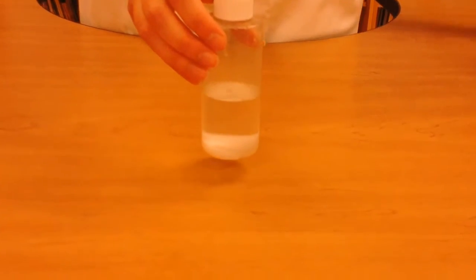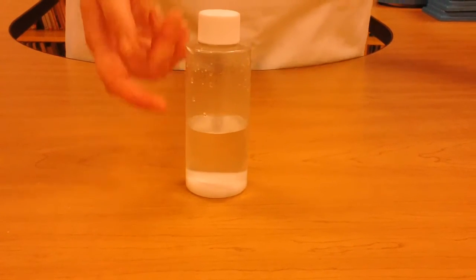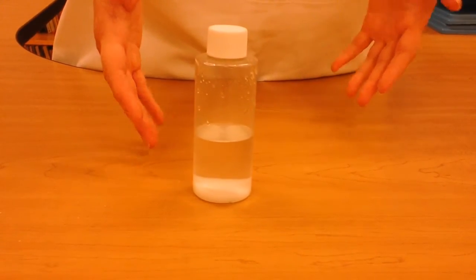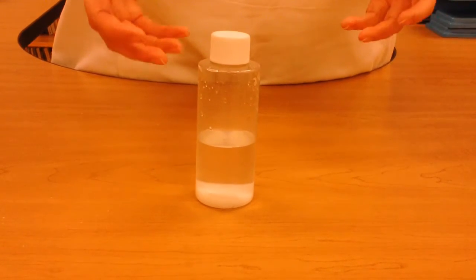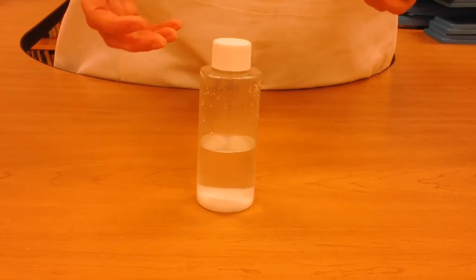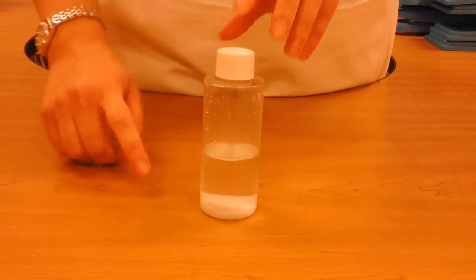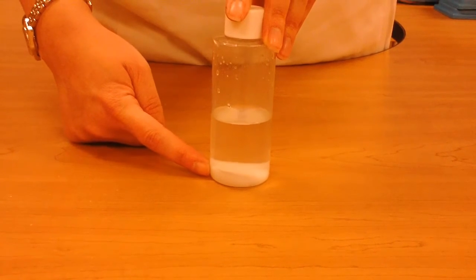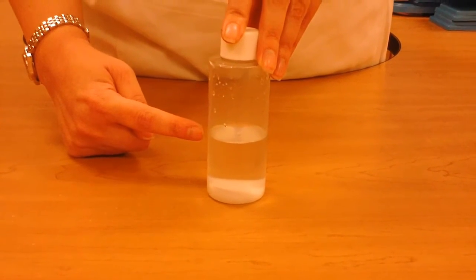I made this one earlier. I have added so much salt to this water that it can't dissolve anymore. The concentration increased with each scoop. It got saltier and saltier and saltier. Now, no more salt can dissolve. You can see it on the bottom of the vial. It's sitting there because it cannot dissolve into the water anymore.